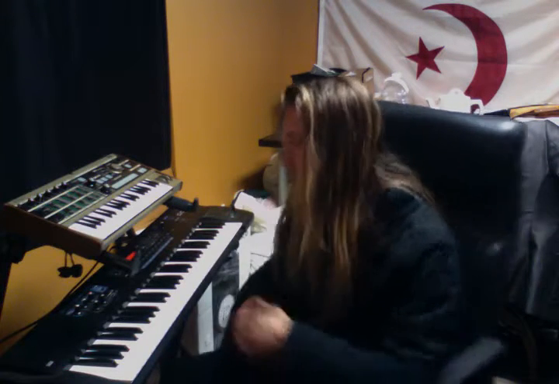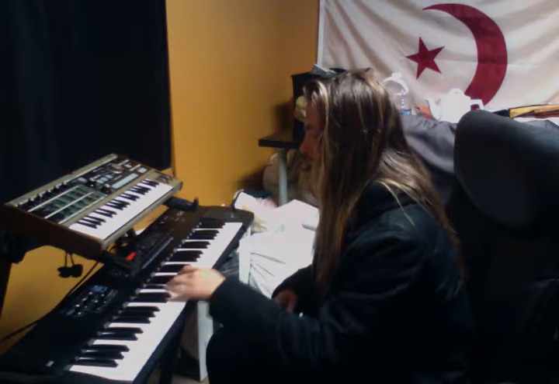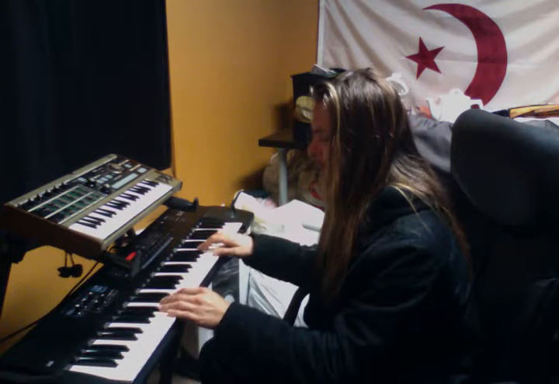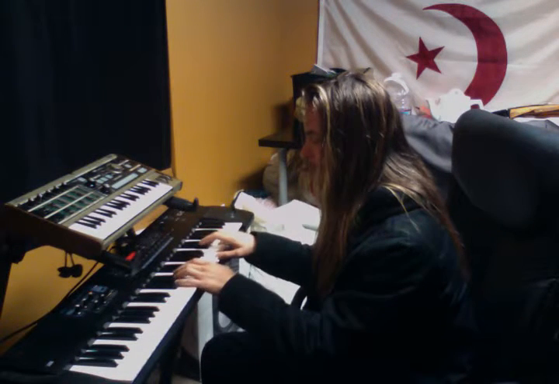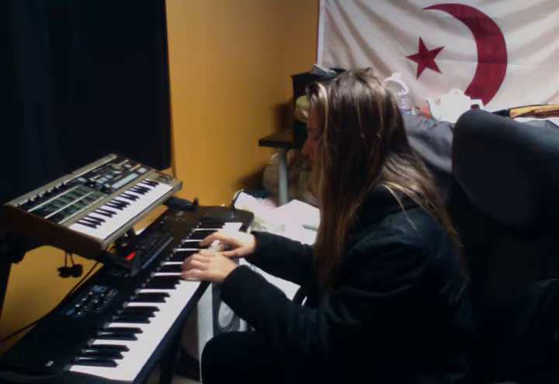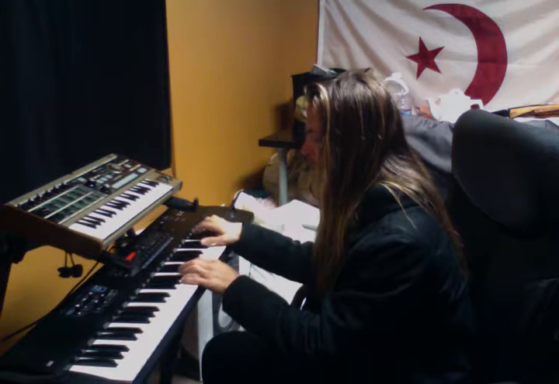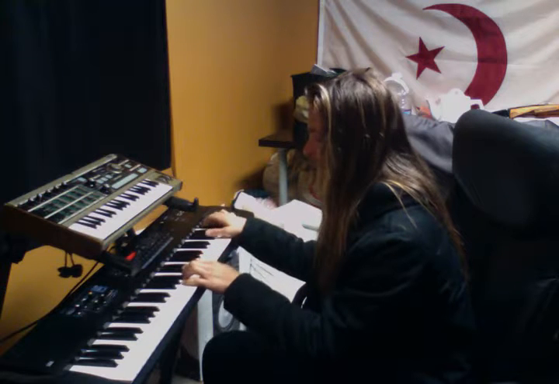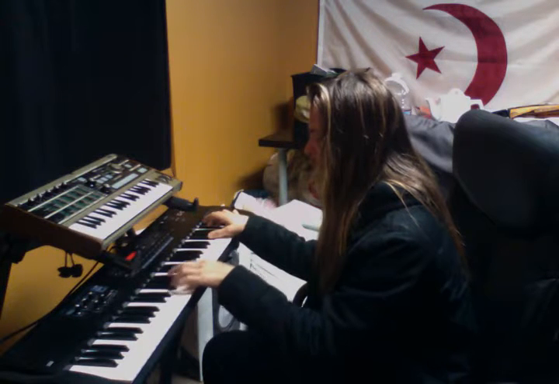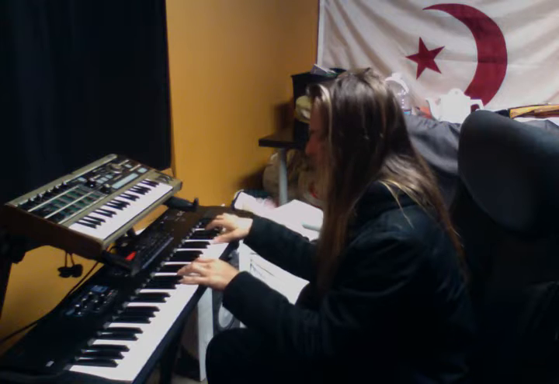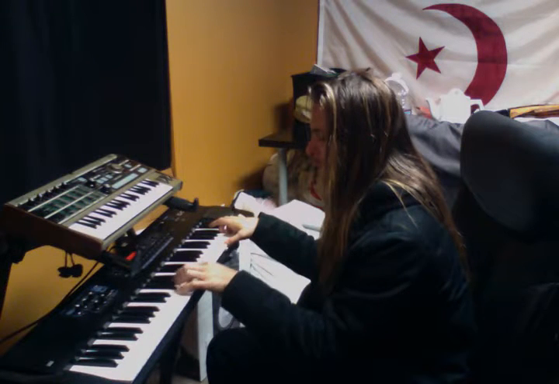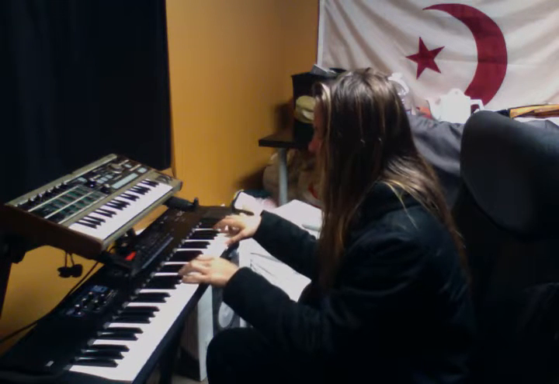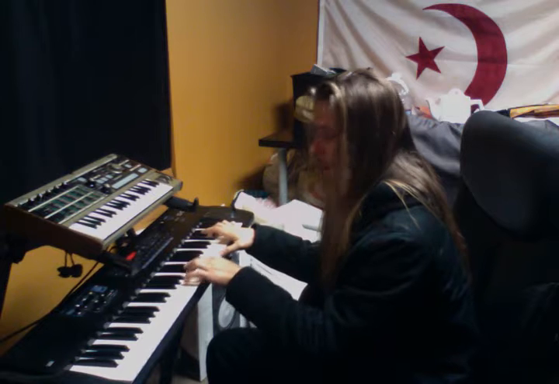So I can play that same C minor pentatonic scale over a C. I can play it over an A flat, play it over an E flat, play it over an F, maybe a B flat.